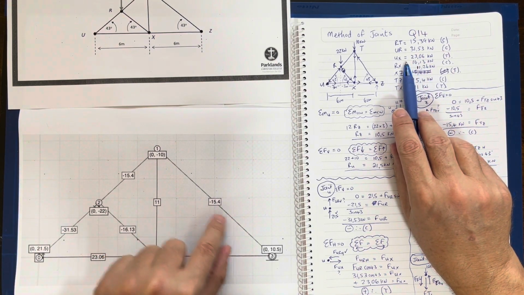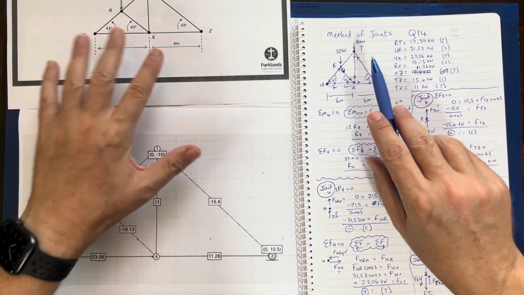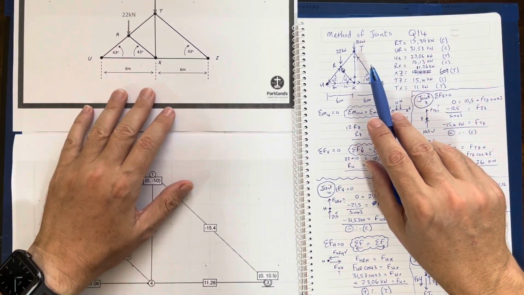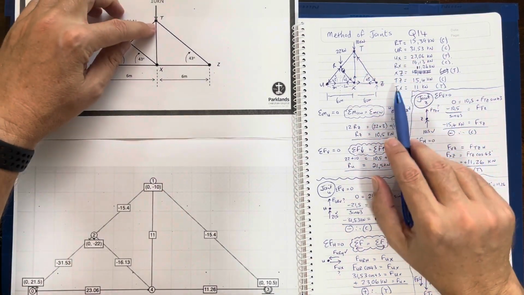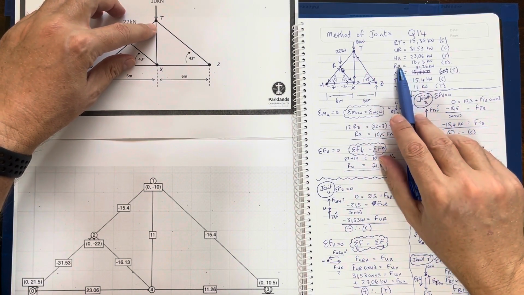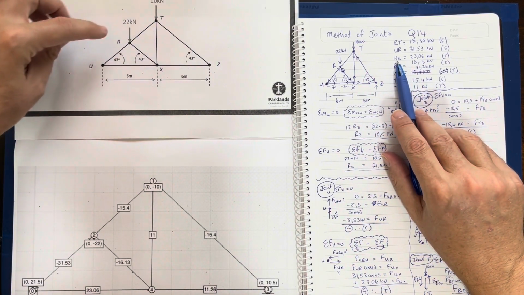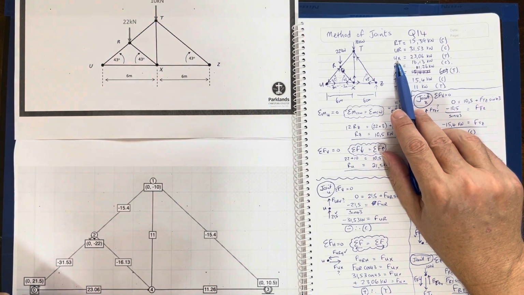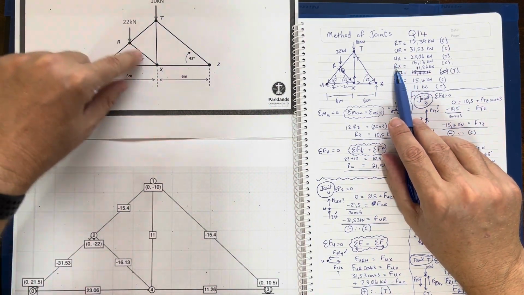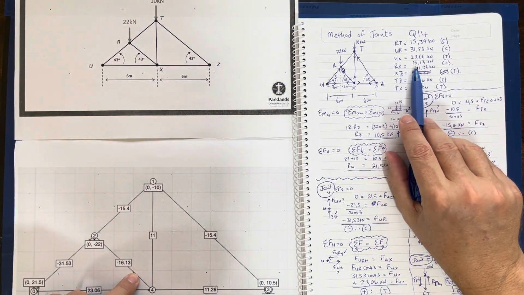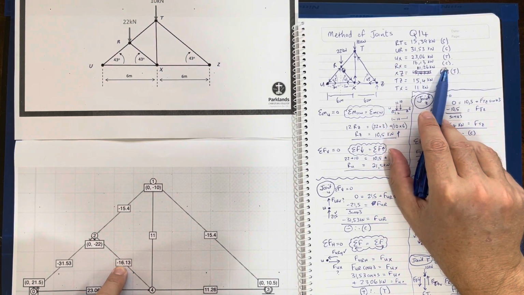RX, which was that one up there, 16.5 negative, so you can see it's compression.